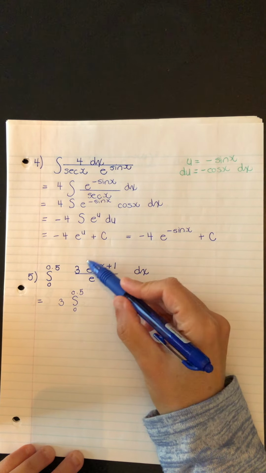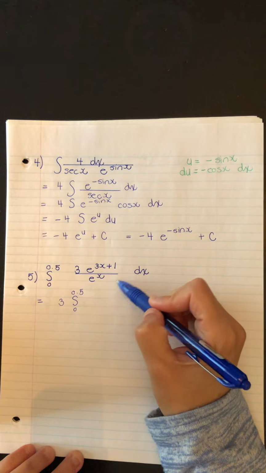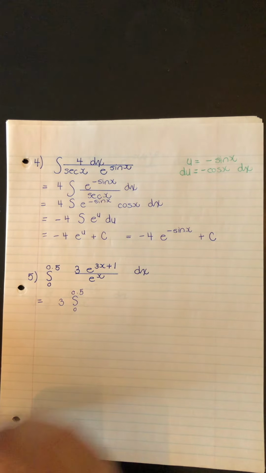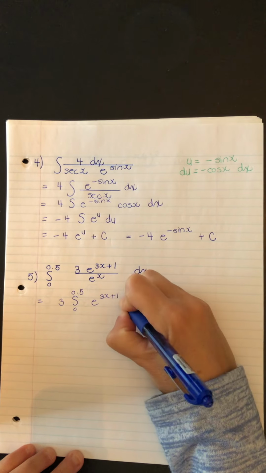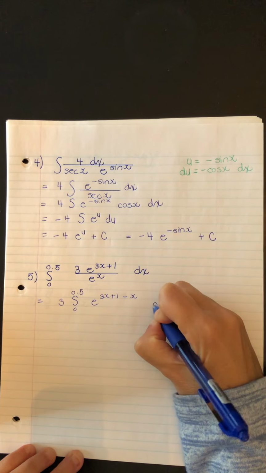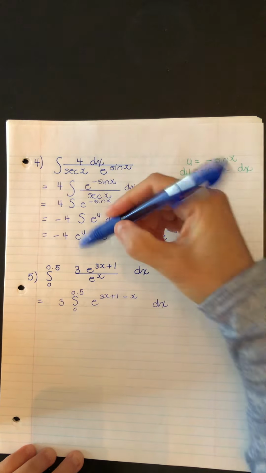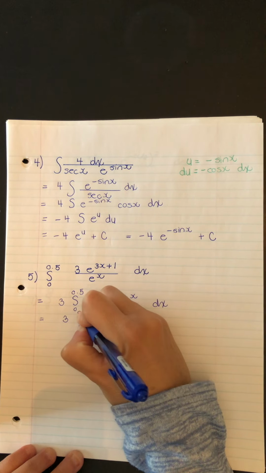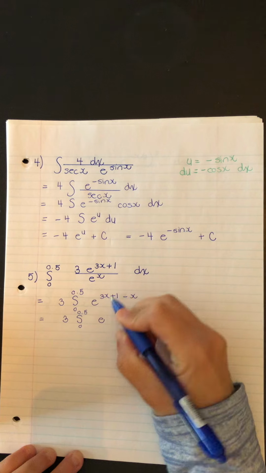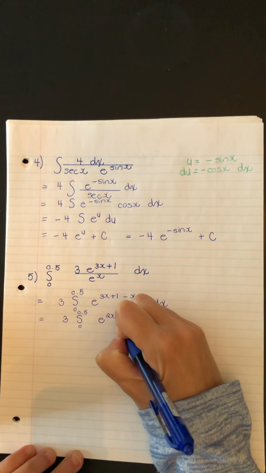This becomes e to the 3x plus 1 minus x. Okay, so we take this exponent and we subtract this one from it. Well, that is the same as e to the 2x plus 1.